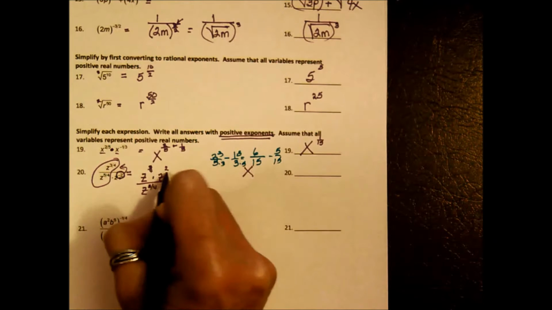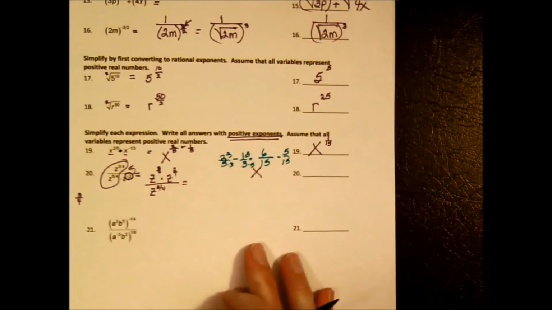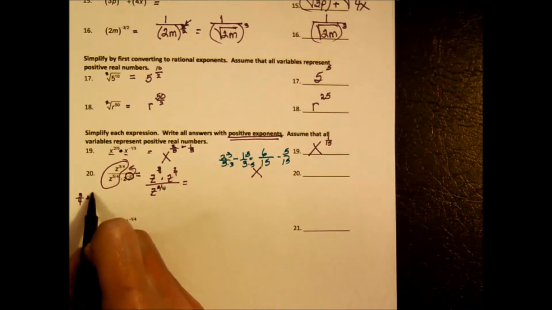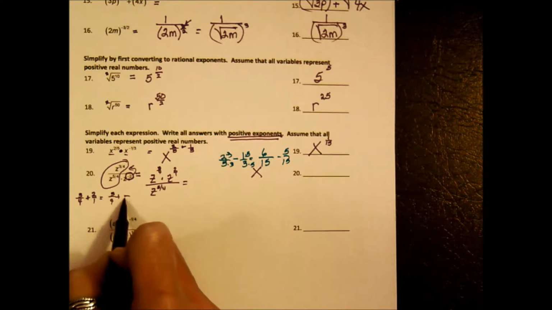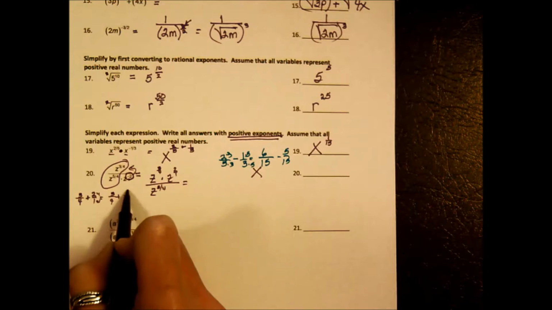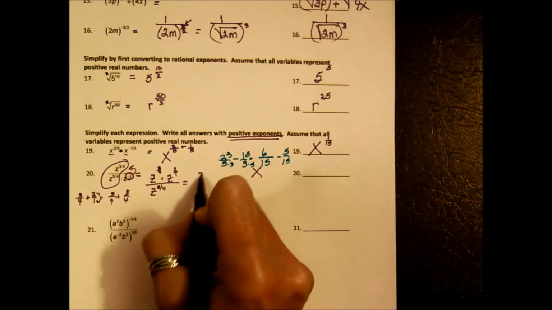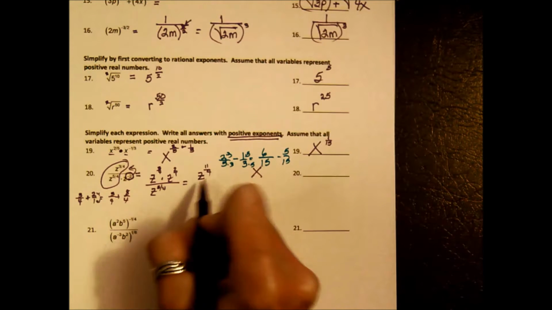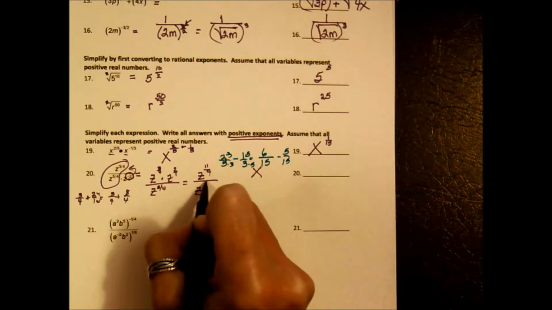So let's think of this as 3/4, let me scoot this over so you can see it, plus 2 over 1. I need a common denominator, which is 4. So 3/4 plus, multiply by 4, 8/4 fourths, so I've got z to the 11 fourths over z to the 5 fourths.